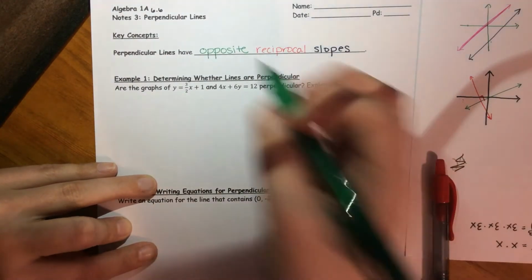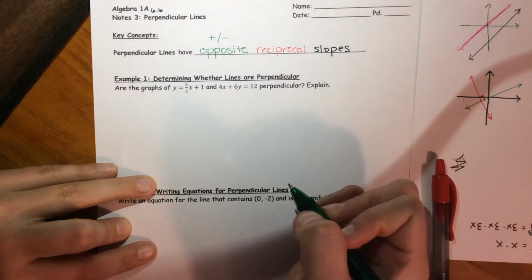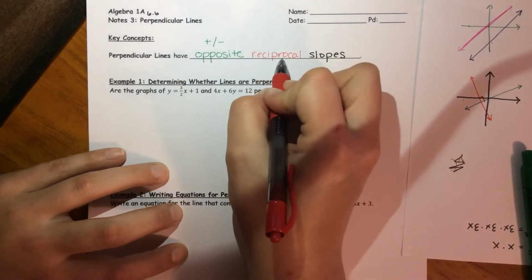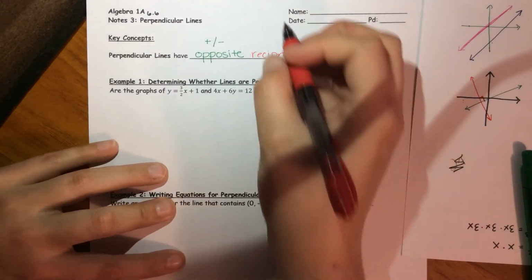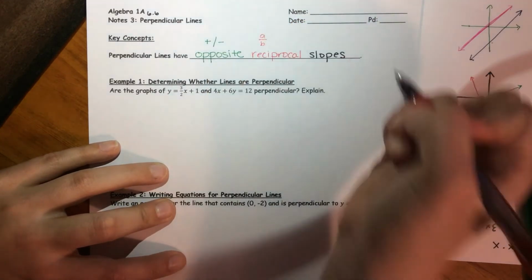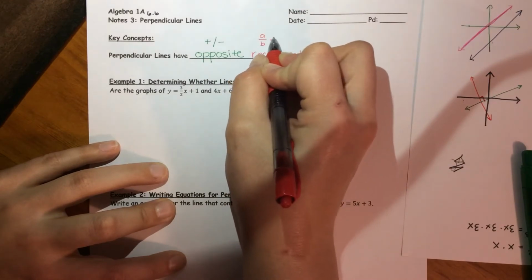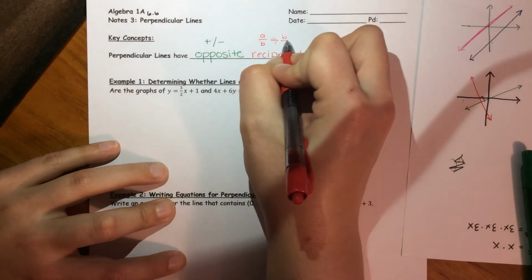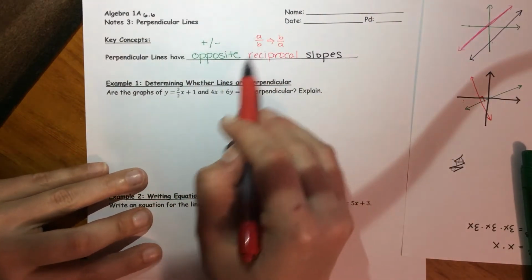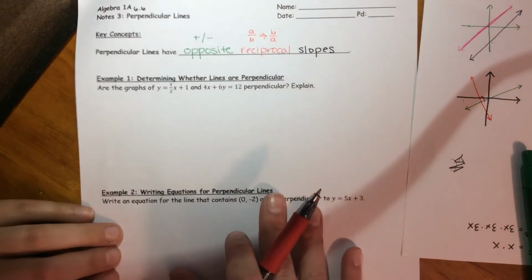So what does opposite mean? Well, if one is positive, the other one has to be negative. And reciprocal, we saw that word when we talked about fractions. So let's say we have a fraction, a over b. If we want the reciprocal of this fraction, it means we flip the fraction. So it becomes b over a. That's really important when it comes to looking at our slopes for our perpendicular lines.